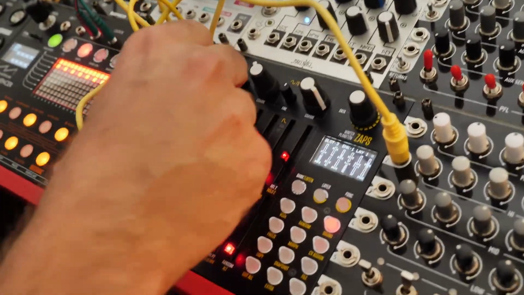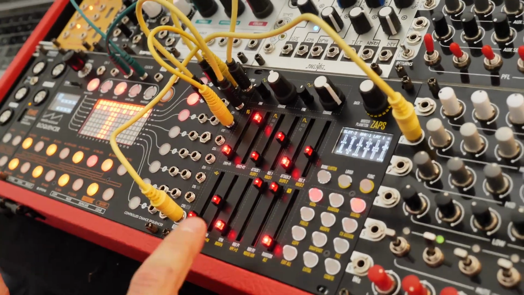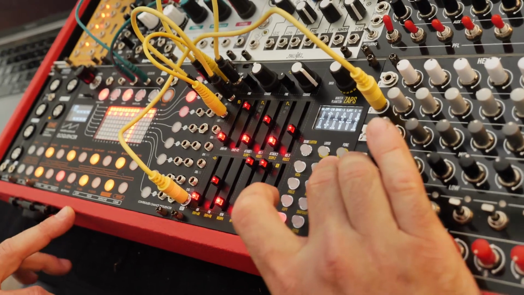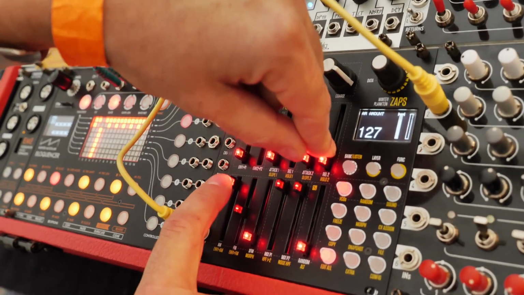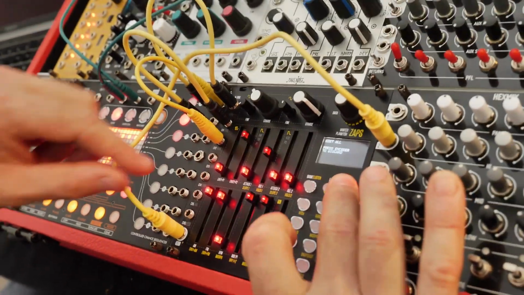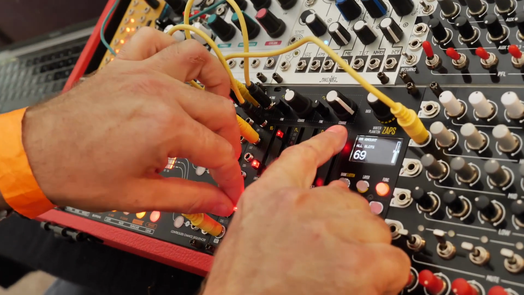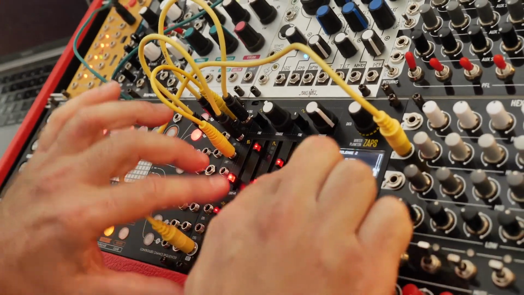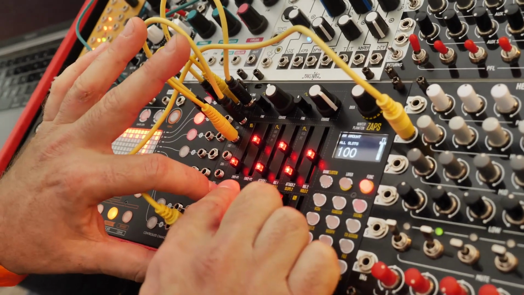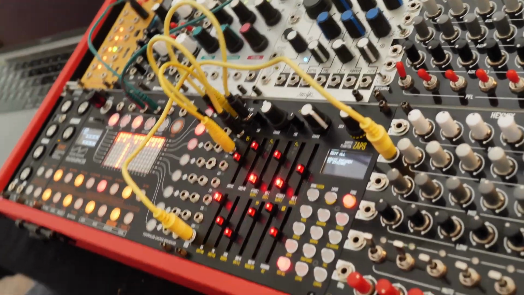Another functionality is edit all. We can choose edit all, and now we are changing all the parameters of 12 slots at the same time. And then if you press, you discard and go again, so you can mess with everything and go back to the original position.